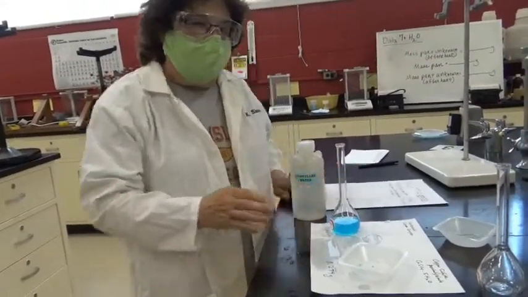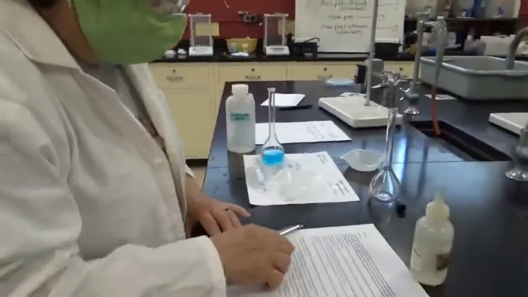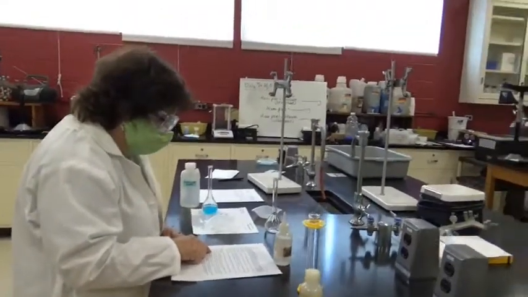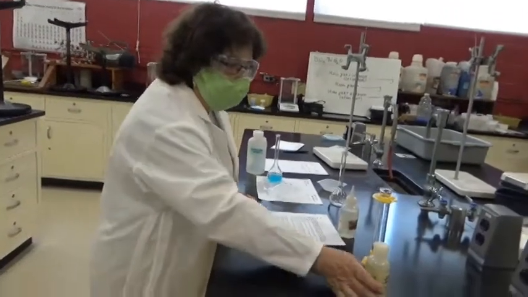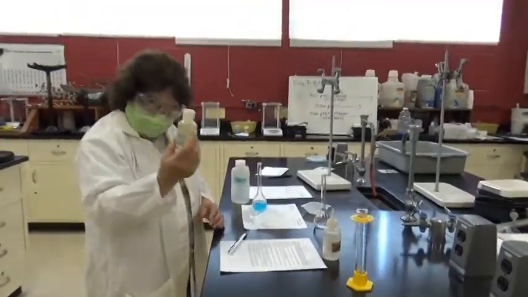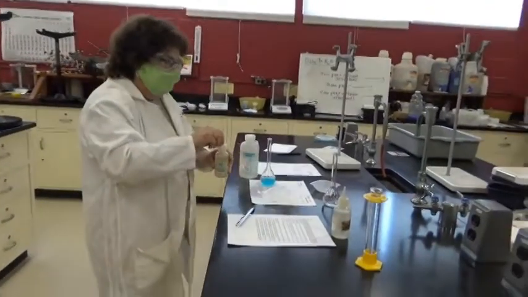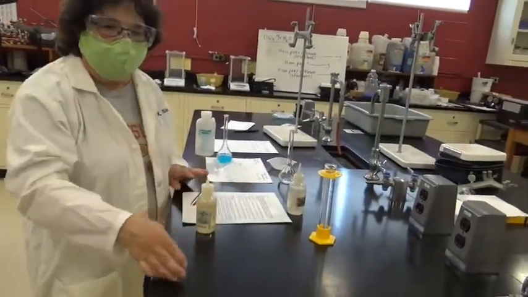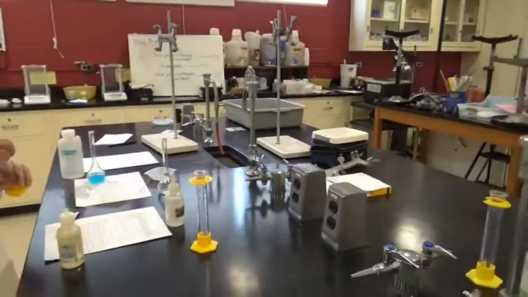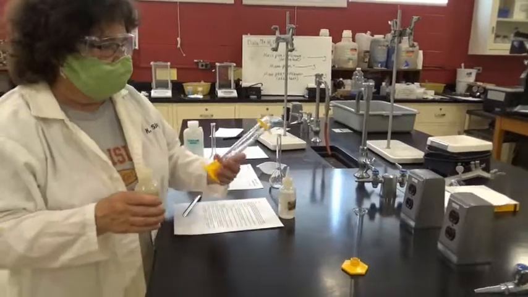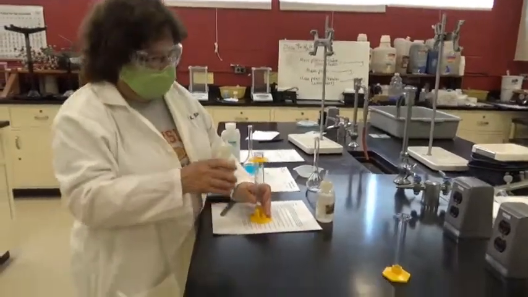And the other thing I have to add to this, according to the directions here, it says to add 15 milliliters of a 6 molar ammonia solution. Again, read your bottle. This says NH3 ammonia, 15 milliliters. So I need a small, oh, just use this one. I rinsed it. Okay, great. So I can get 15 milliliters in here.